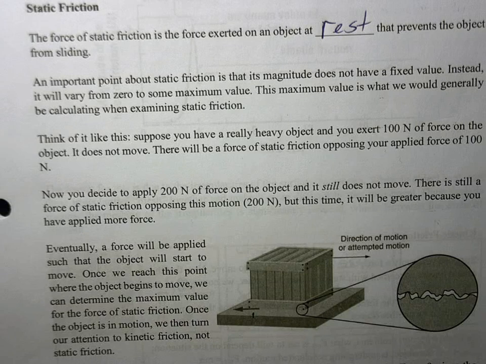But the point is, for example, if I push on something, let's say I apply 100 newtons of force on an object and it doesn't move, the force of static friction is going to be 100 newtons. It's going to counteract that exactly. Let's say I apply a bit more force. I apply 200 newtons worth of force. The object doesn't move. Well, the force of static friction is going to be 200 newtons to counter that. All the force of static friction is going to do is try to counter my applied force. And it's going to continue to change up until the point that we start to move.